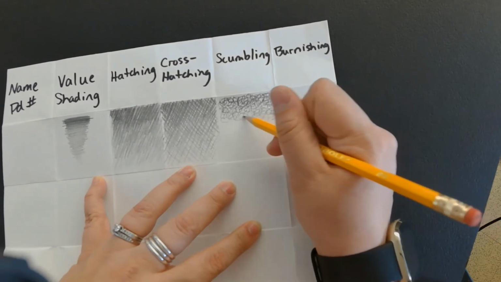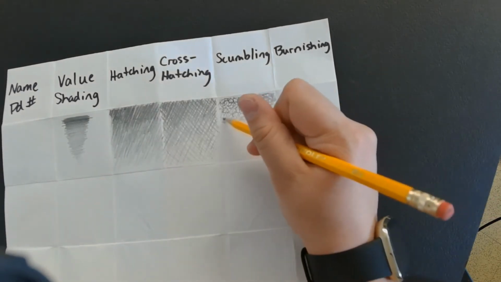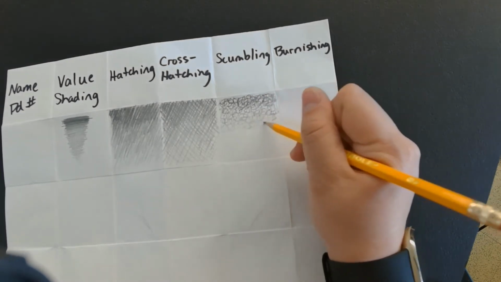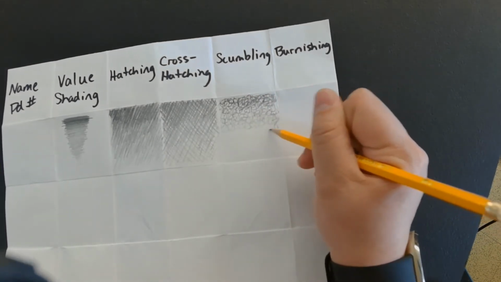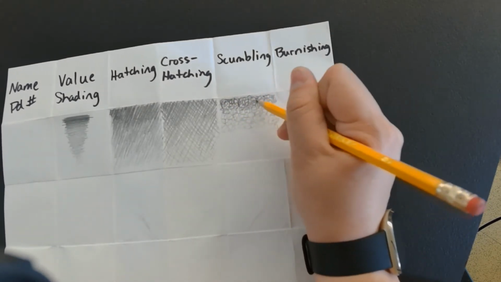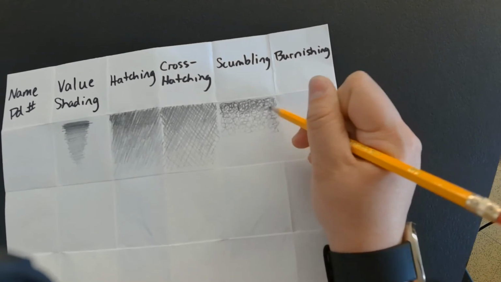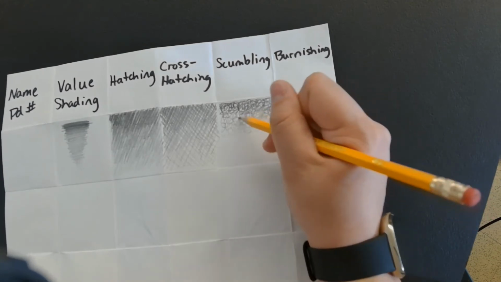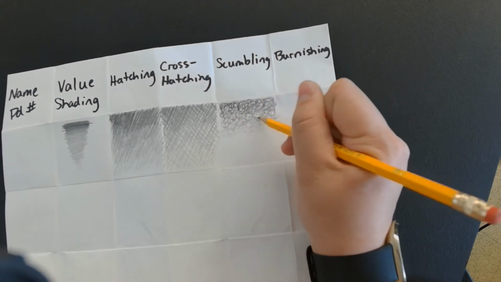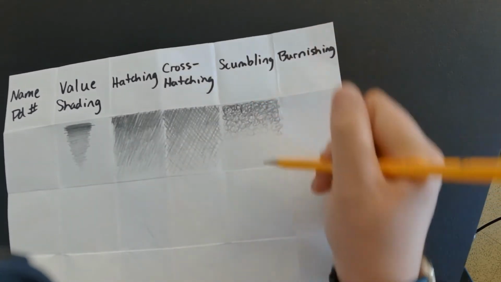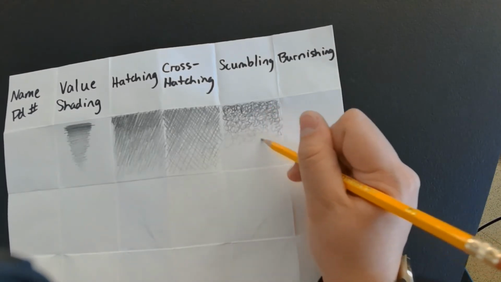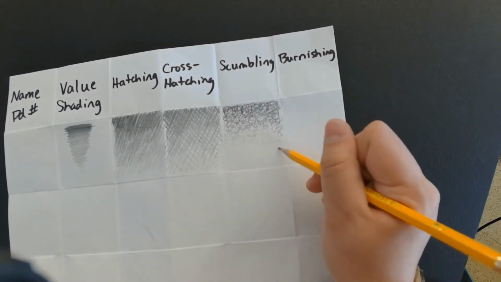Well, it should be random looking, because once you have something that's kind of planned, it starts to lose its effect. So you want it to be kind of random looking, and you're overlapping your scribbling, just like how we overlapped our lines in the other hatching, okay? And you want to have that idea that it's dark to light. I'm lightening my pressure as I get to the bottom.